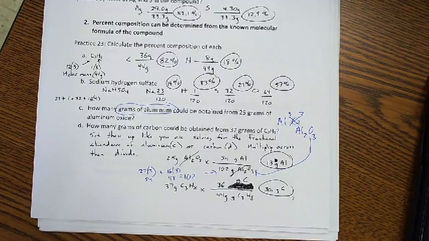As a common sense way of thinking about this, think about some numbers we could do in our head. Let's say we had a compound that was 100 grams, and 50% of it was a particular element. How many grams of that element would be in that compound?